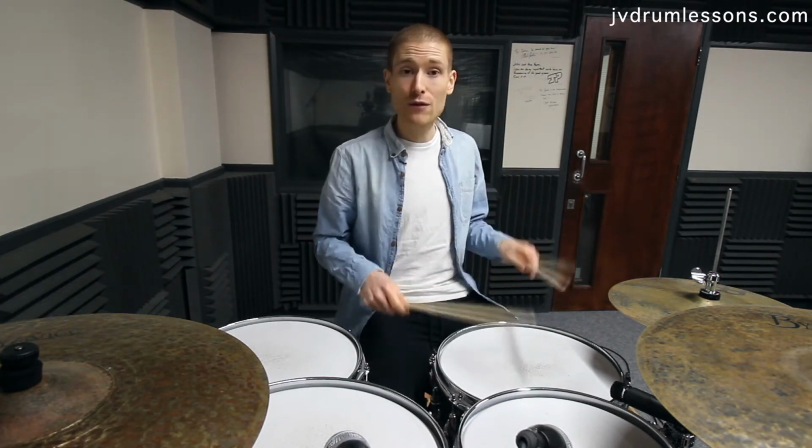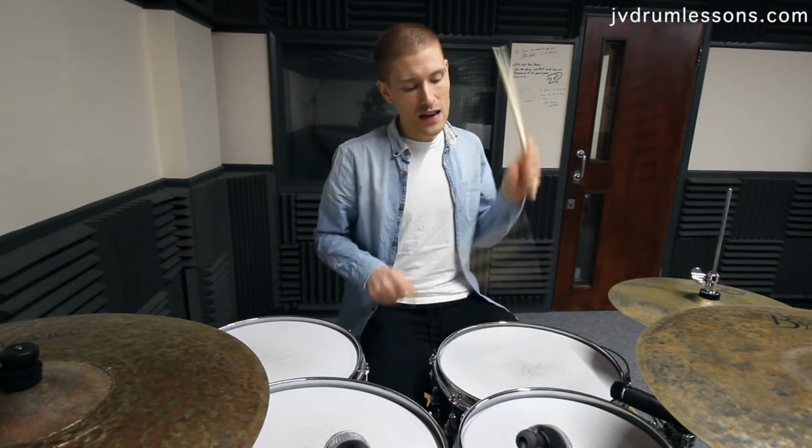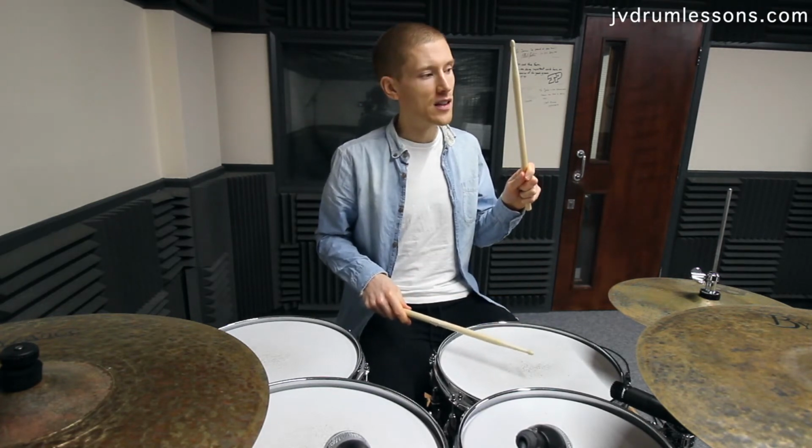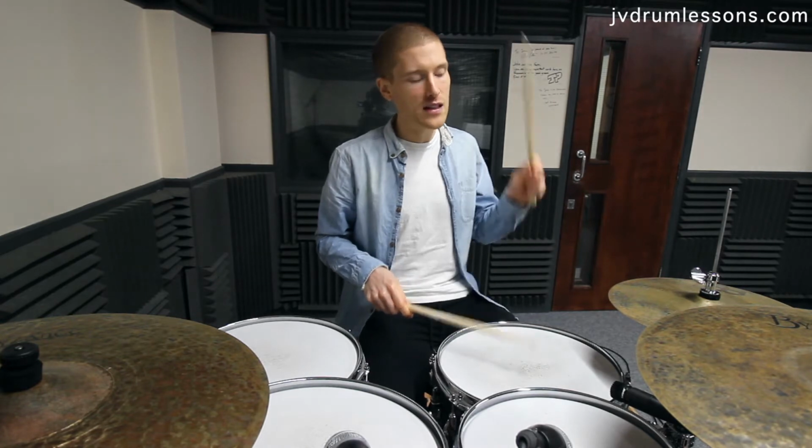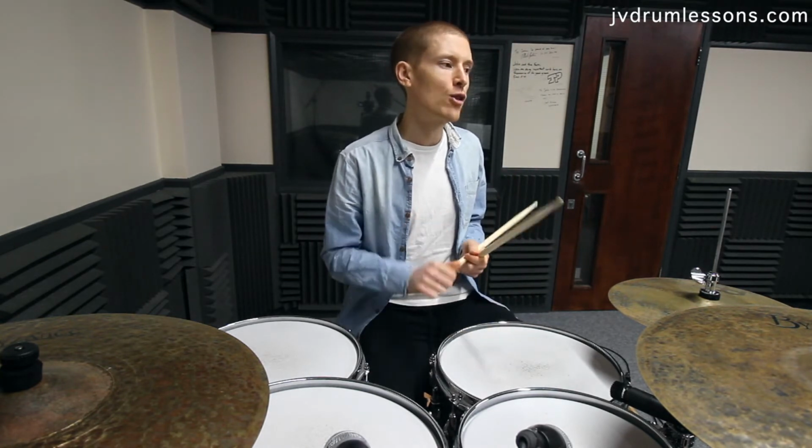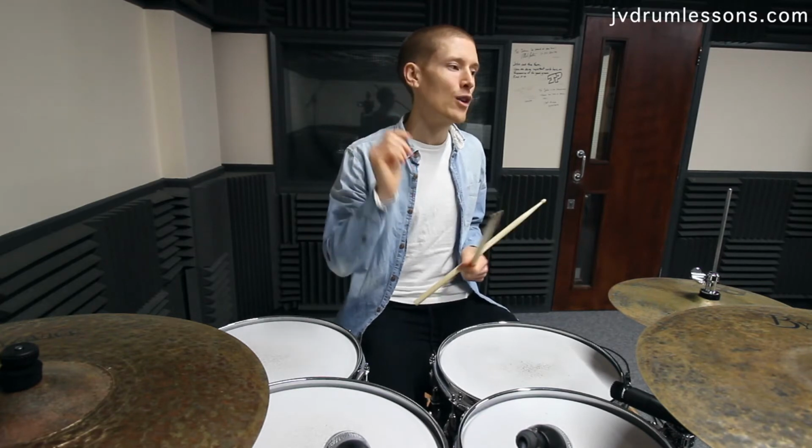So you can play a left or right flam there. I'm going to play a left, so the left stick starts higher, right stick starts low. The right plays the grace note, left plays the primary note. And that's a dotted quarter note, so it lasts for the whole compound beat, which is 7, 8, 9. And then we've got a dotted quarter note rest for 10, 11, 12.